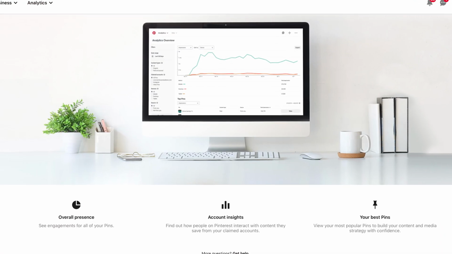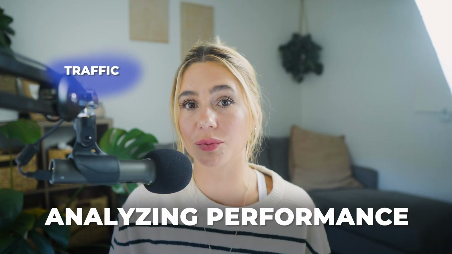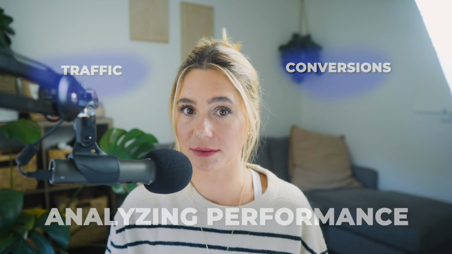Again, you want to make sure you're analyzing your performance. Use Pinterest analytics to track the performance of your pins. Analyze which pins are driving the most traffic and conversions. You want to make sure you're using this data to optimize your future content.